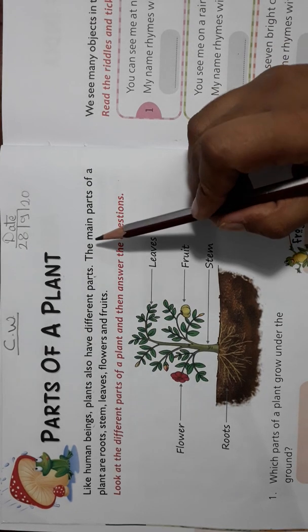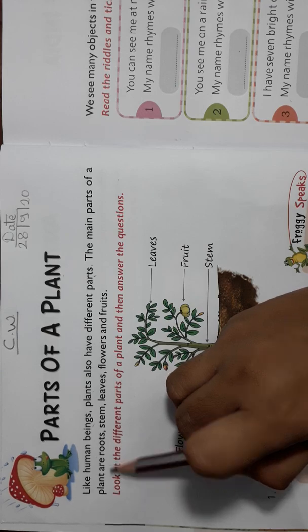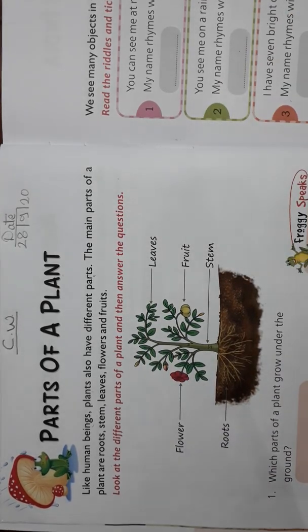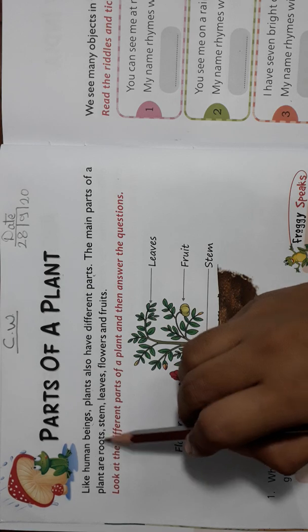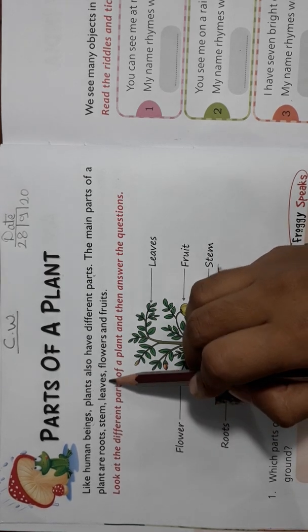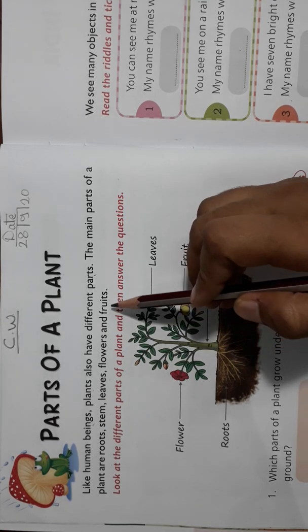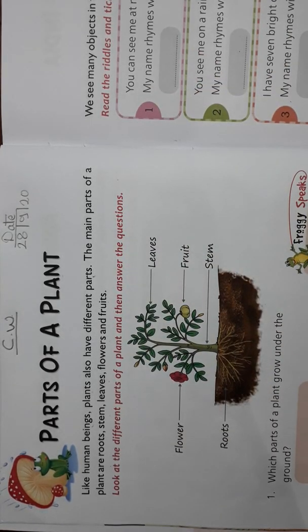Alright. There are some main parts of a plant which perform the main functions of a plant. They are roots, stems, leaves, flower and fruits. These are the main parts of a plant.